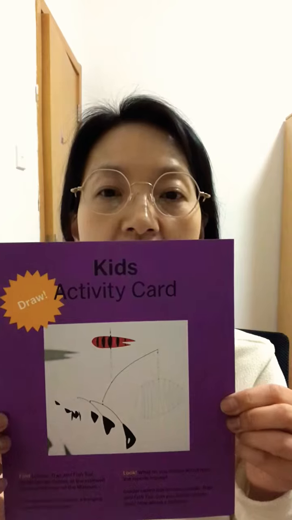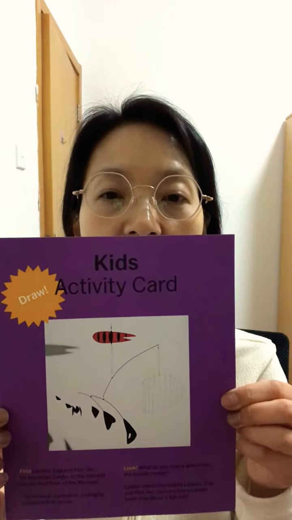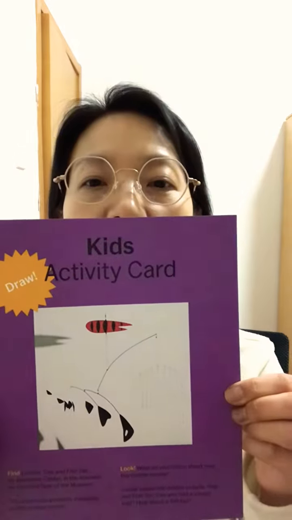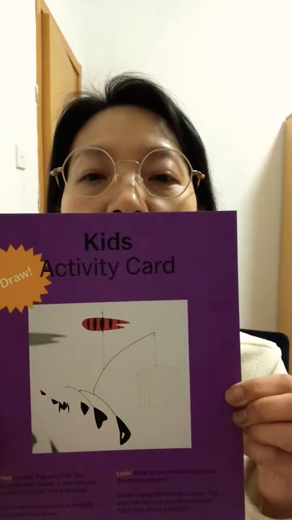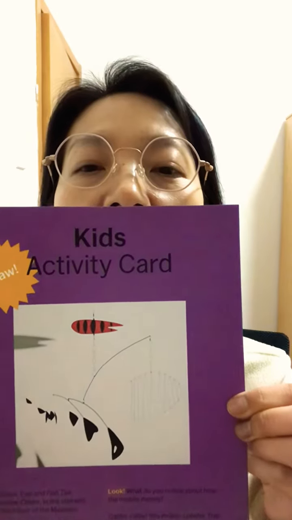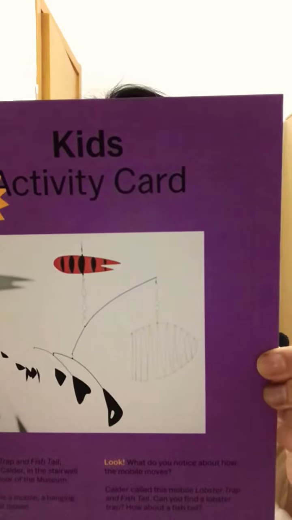It's called the lobster trap and fishtail. Can you tell which one is the lobster and which one is the fishtail? This is the picture of the mobiles. When you take a look at a mobile, what is it doing?